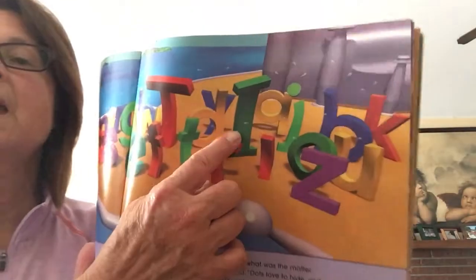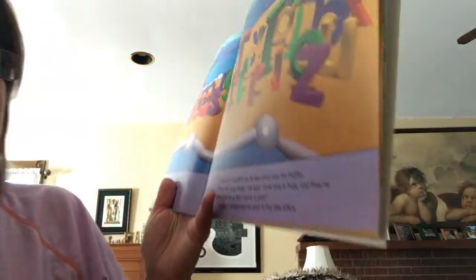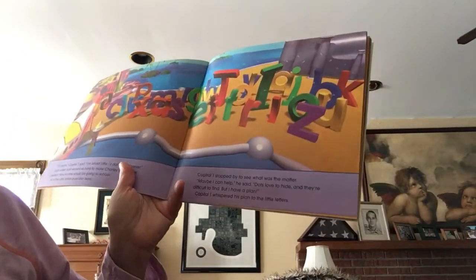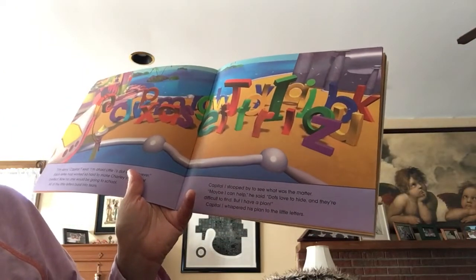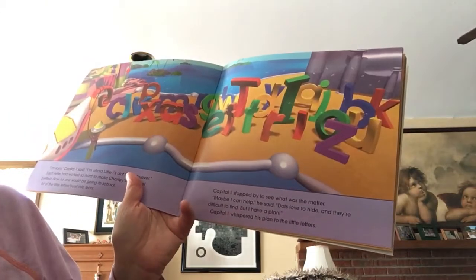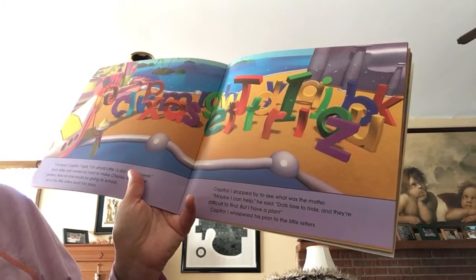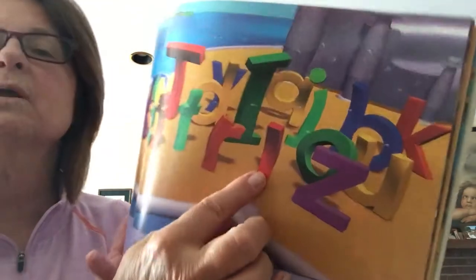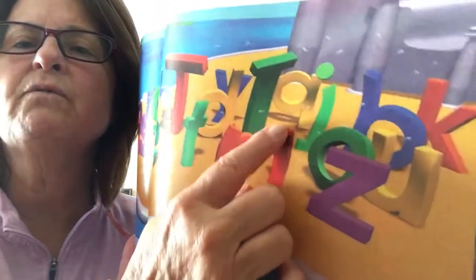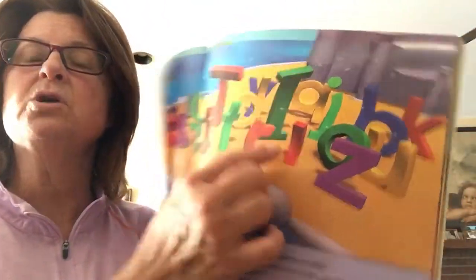Now here's the capital I. That's the uppercase I. "Maybe I can help," he said. "Dots love to hide and they're difficult to find, but I have a plan." Capital I whispered his plan to the little letters. So here's the lowercase I. She's bent over crying, usually standing up nice and tall.